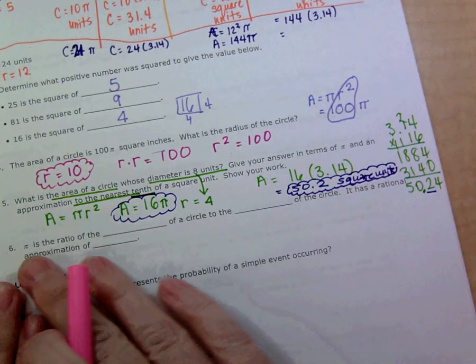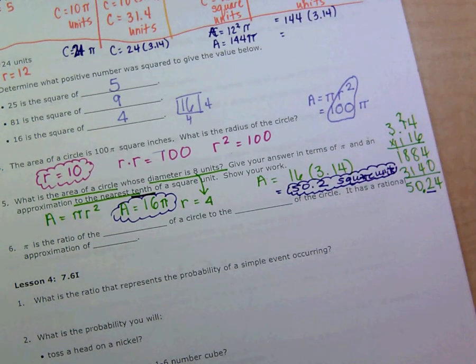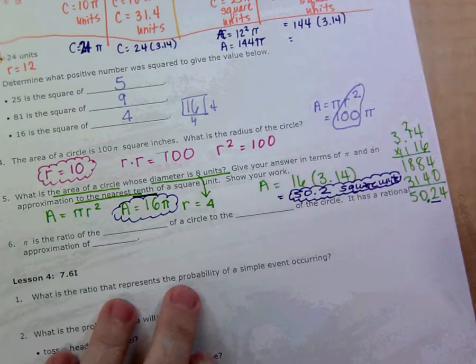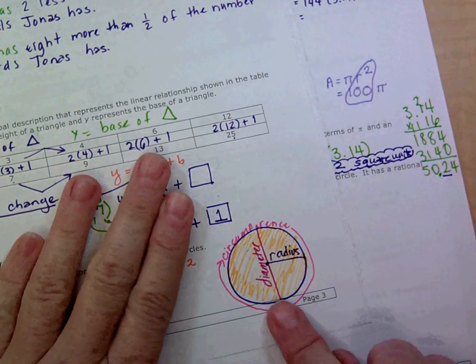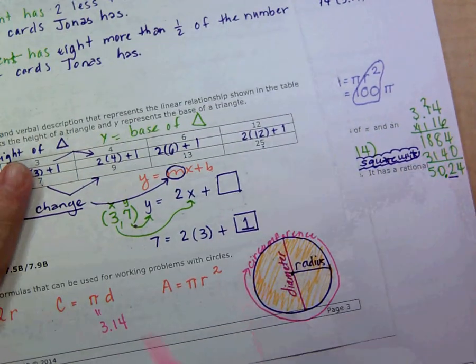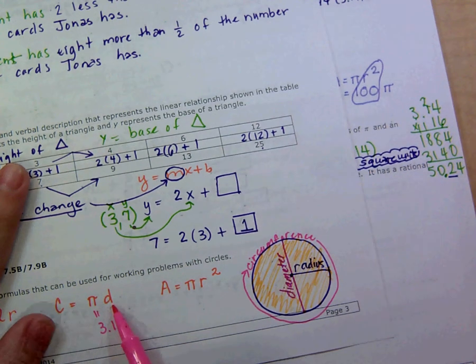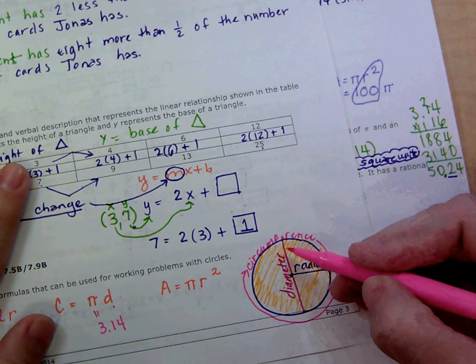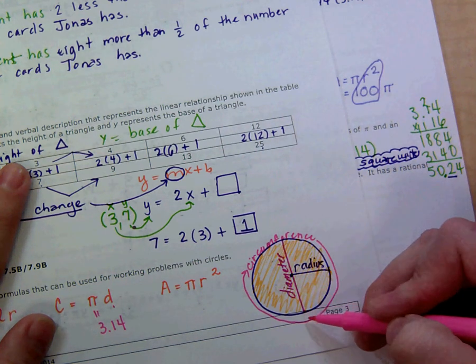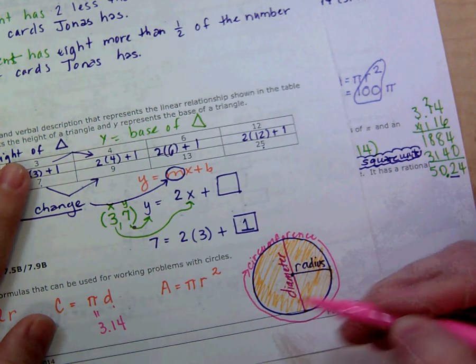Okay, number 6. Pi is the ratio of blank of a circle to the blank of the circle. Remember when we drew this? I told you that circumference is equal to pi times the diameter. Pi is the ratio of the diameter of the circle to its circumference.